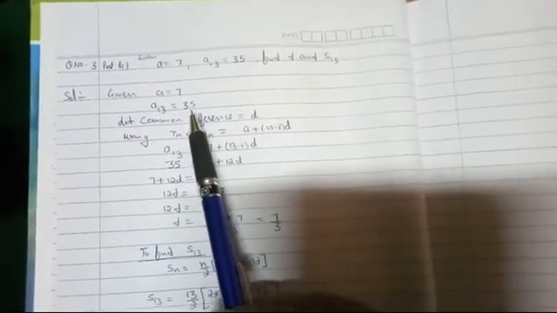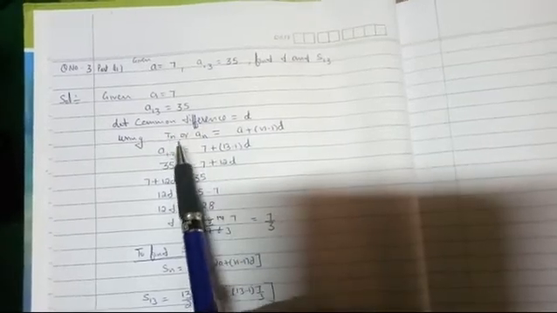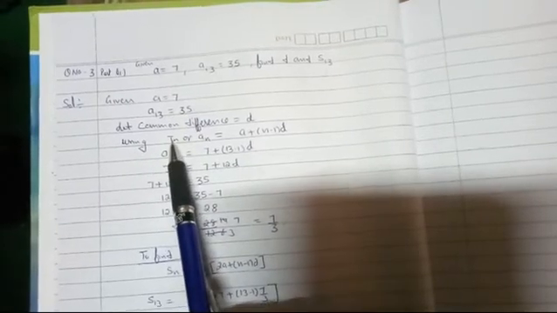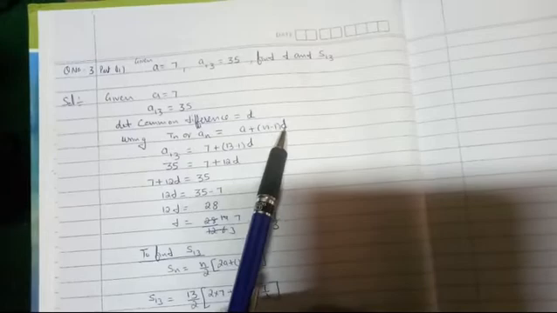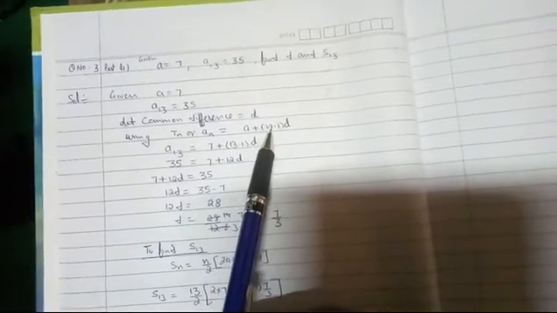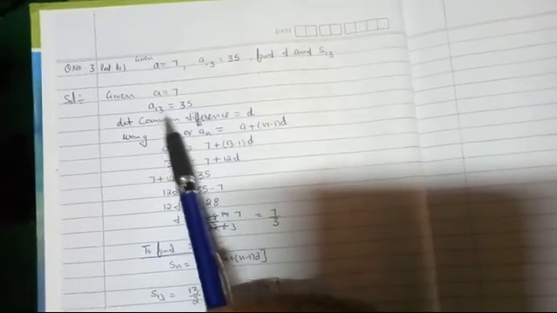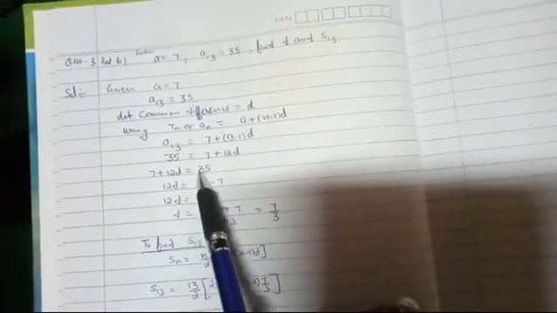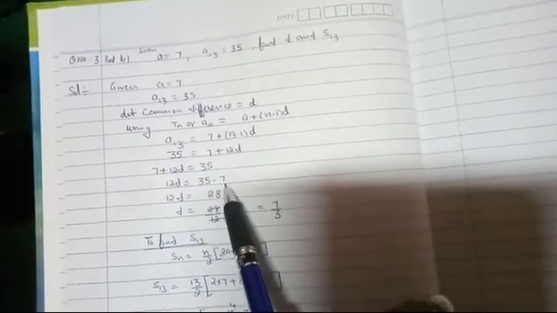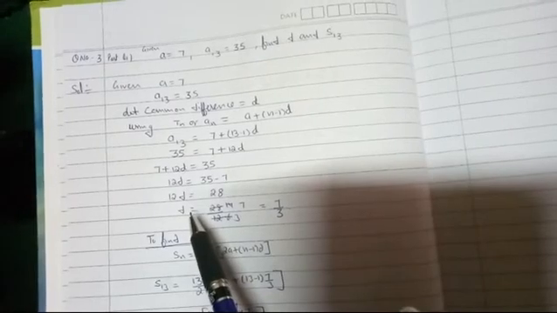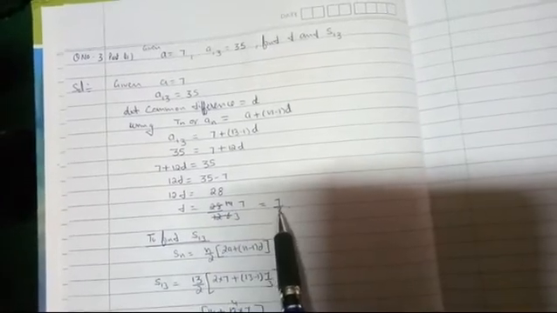Since the 13th term is given, we have to use the term formula: an is equal to a plus (n minus 1) into d. Here n is 13, so a13 is equal to 7 plus 12d. The 13th term is 35, so 7 plus 12d is equal to 35, and 12d is equal to 35 minus 7, that is 28. Then the value of d comes to be 7 upon 3.